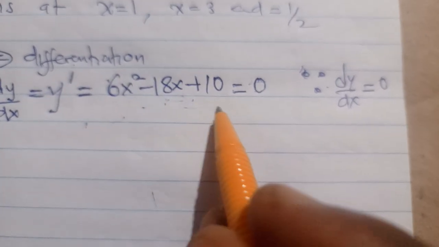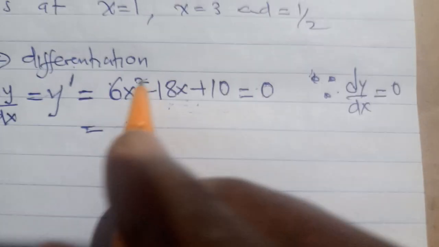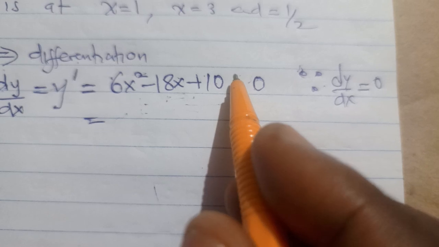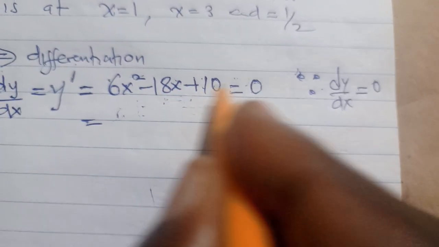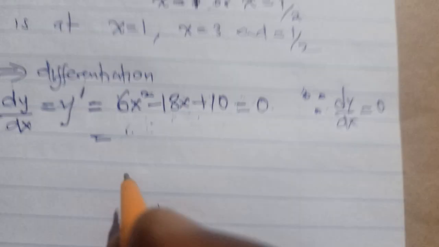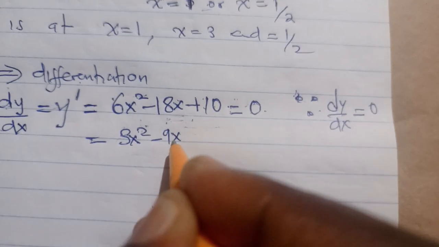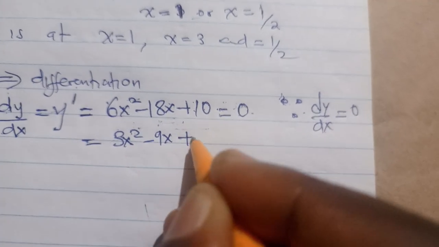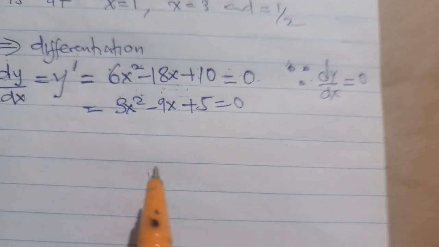Now you can see in this equation there's a common factor. We can solve it as it is, or we can simplify it by dividing through by the common factor first, just to make it a simpler equation. If I divide through by 2, 2 is common to all three terms, including 0. So we'll have 3x squared minus 9x plus 5 is equal to 0. I was just simplifying the equation, not changing the meaning.